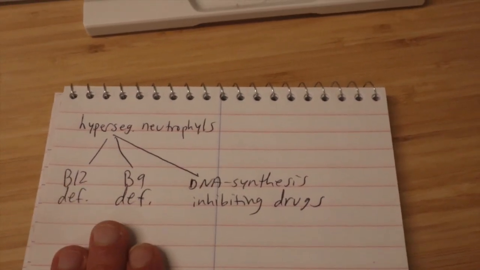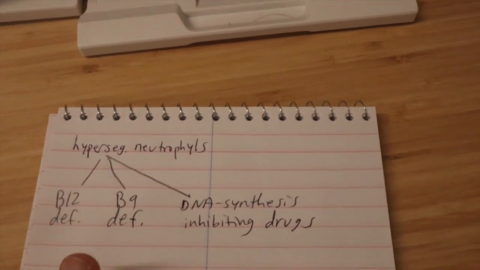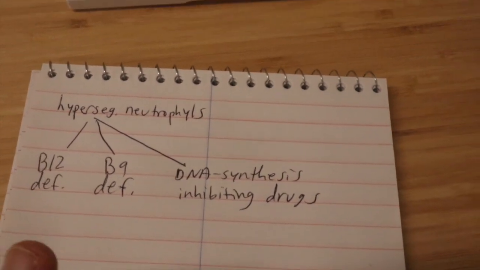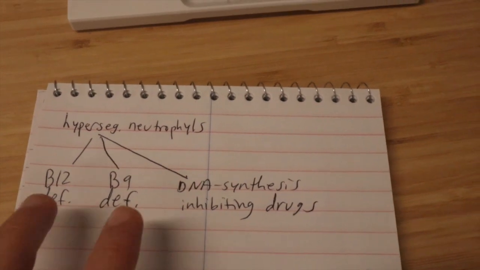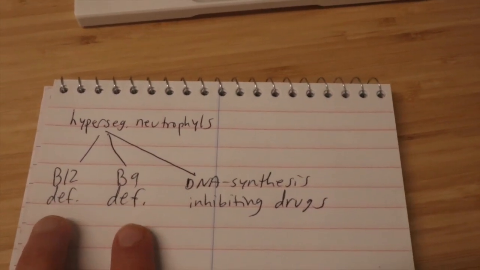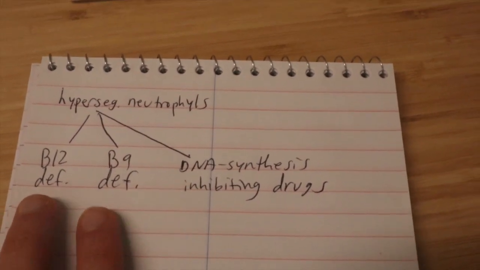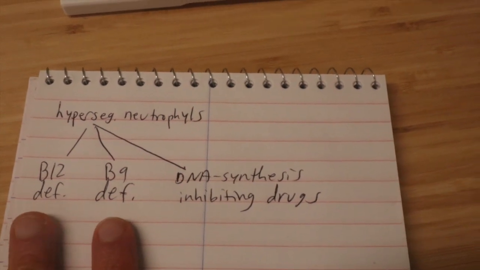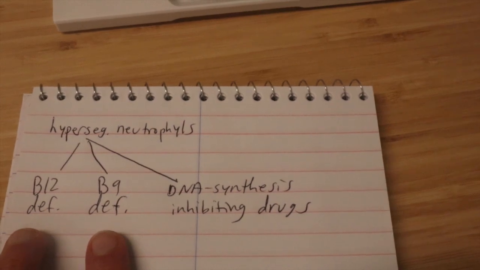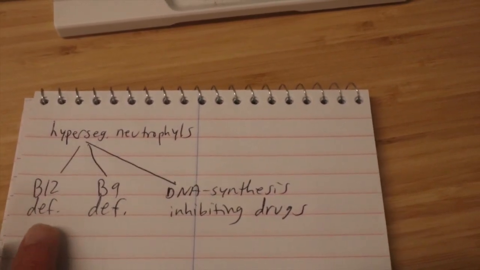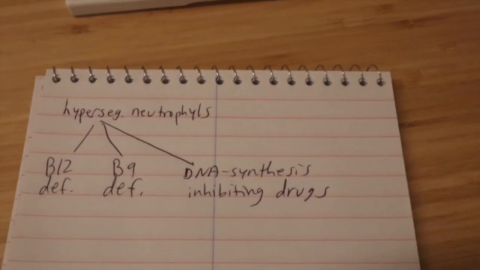So we check those levels, and if one of these is low, that will be suggestive of a deficiency. If both of these come out borderline, then we can run homocysteine and MMA tests, and we can determine which of these is more likely. Let's say both homocysteine and MMA were elevated. This is more suggestive of a B12 deficiency. So that's how you can go about these cases.